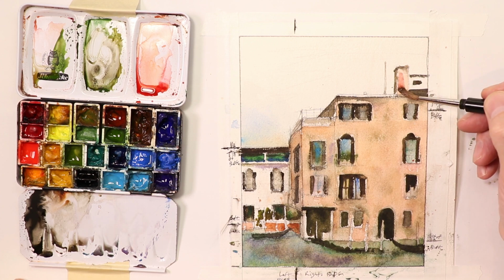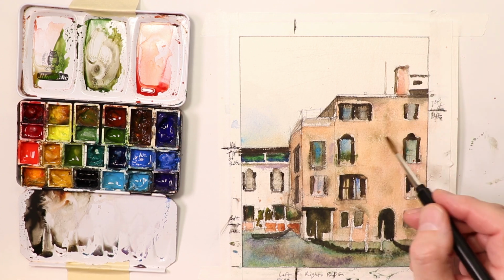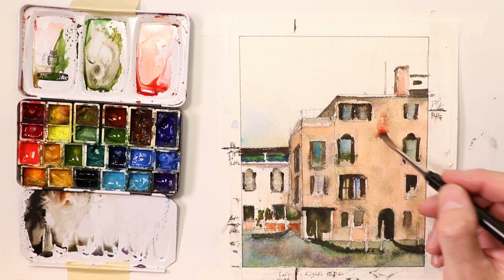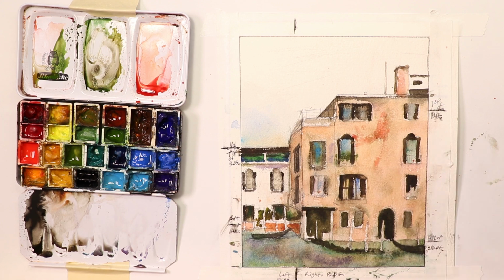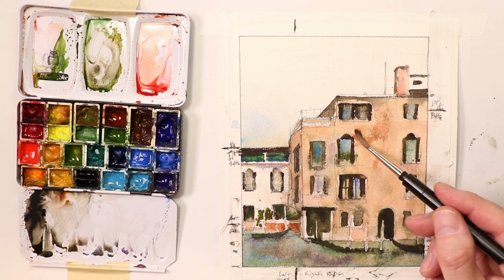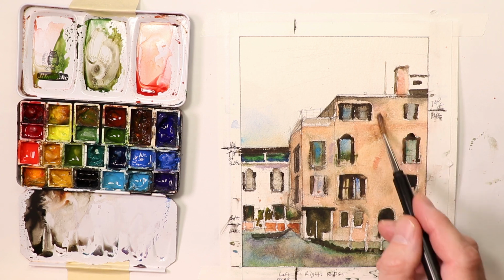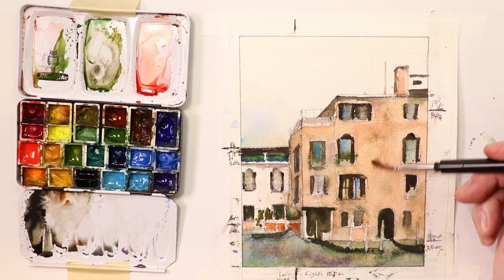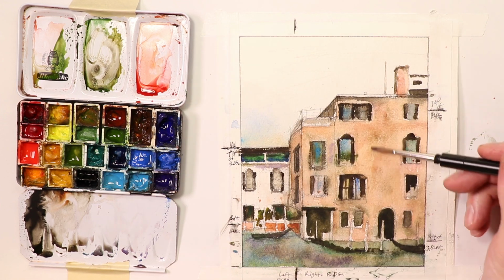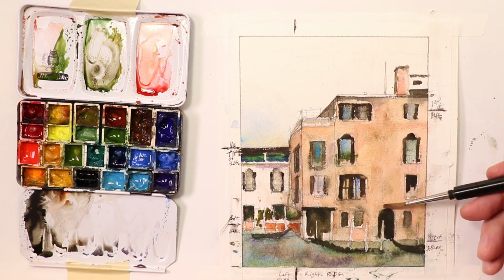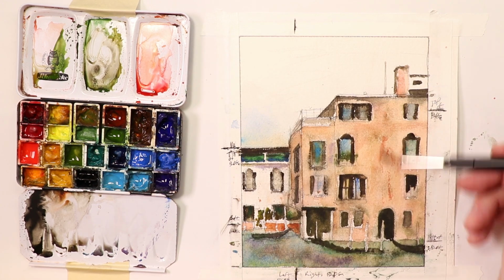We did that. And then you can add a little bit of wash here and there. Some of that salmony pink color, you can just move it around. Get some texture.